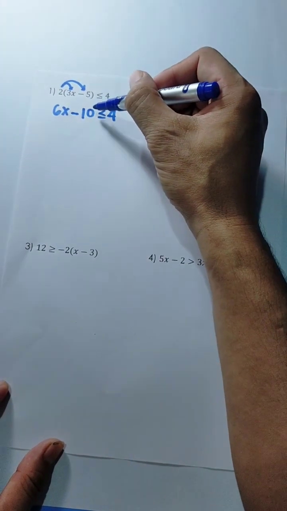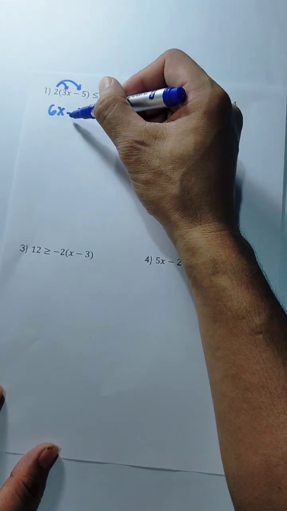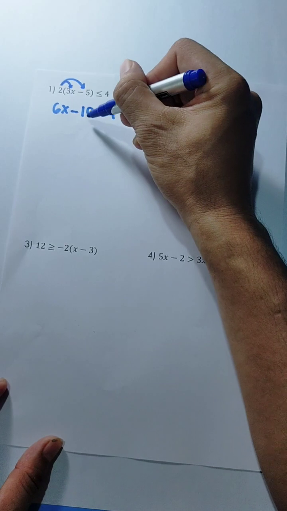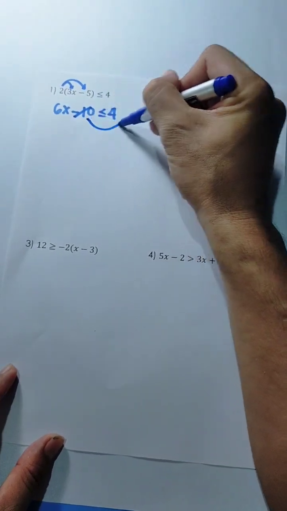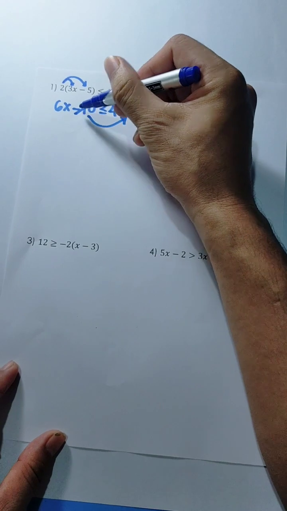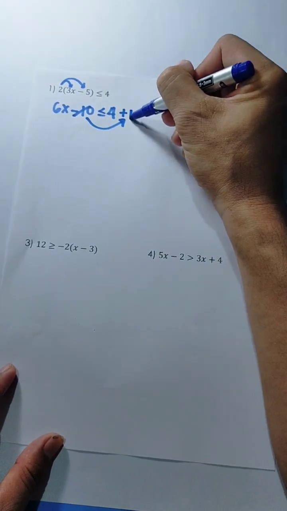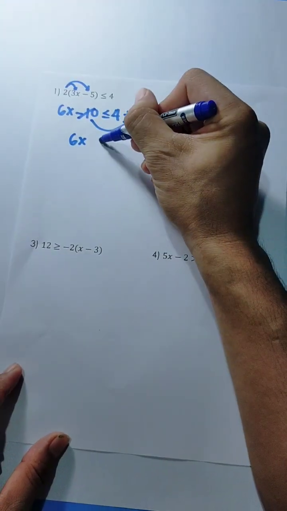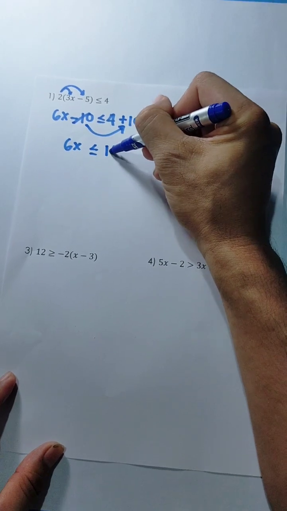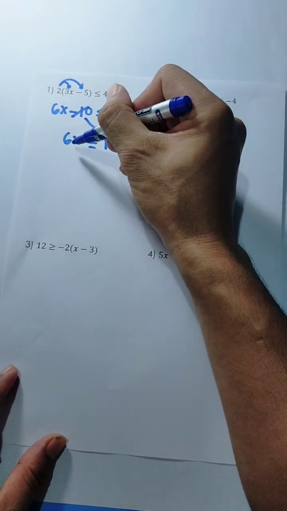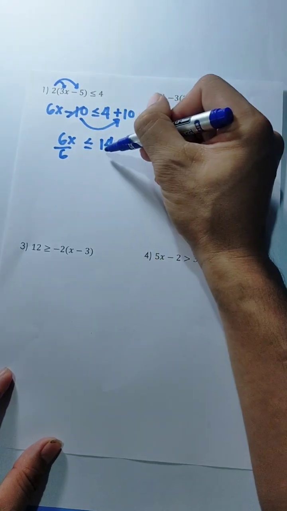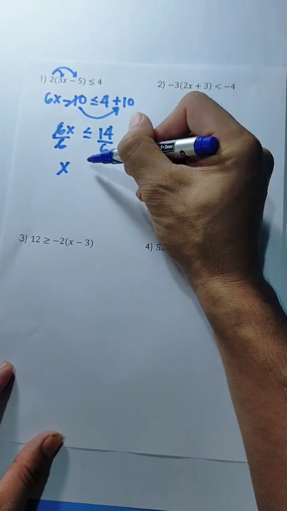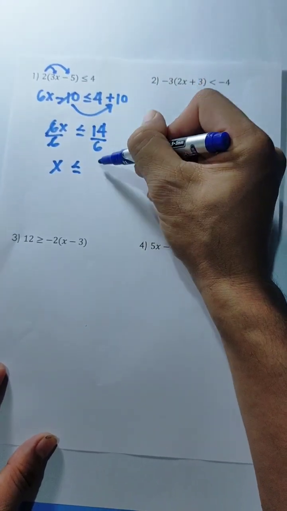Here, we're down to 2 steps. We need to remove our negative 10 and coefficient 6. Take this to the right side. Our negative 10 will become positive 10. And then we divide by 6, reduced.